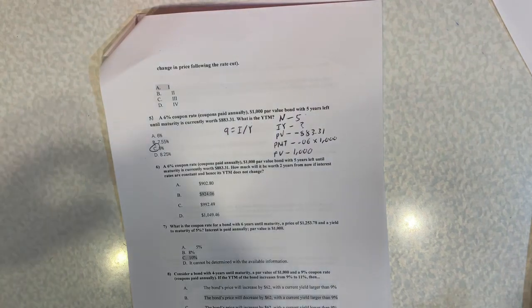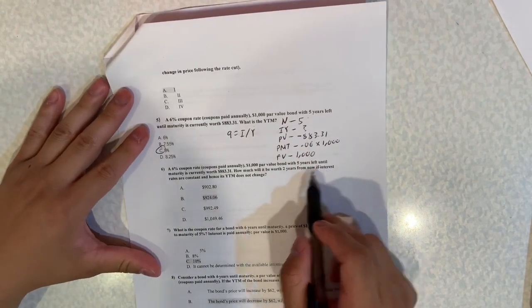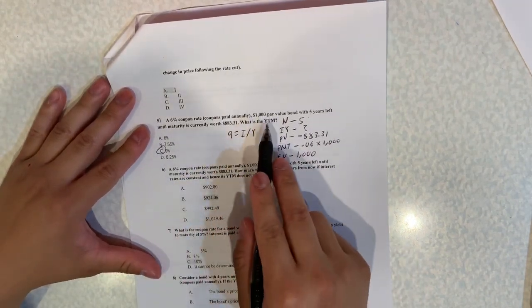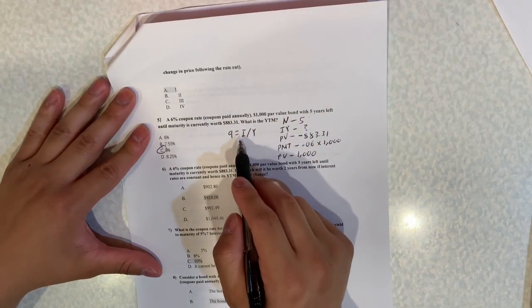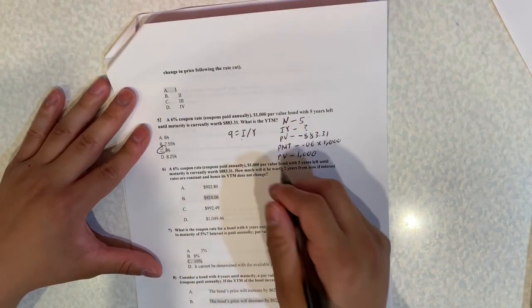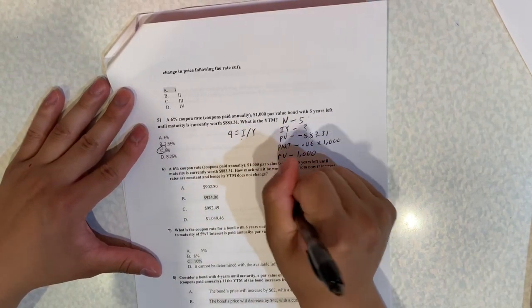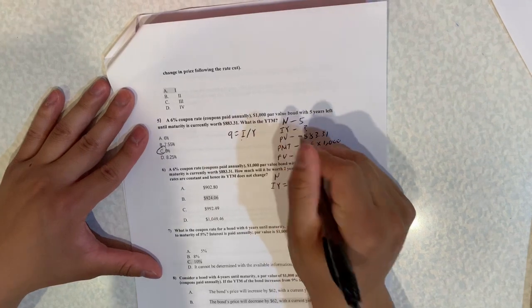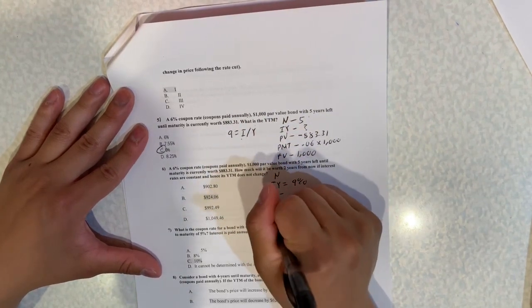Okay, so if this is an interest rate that is constant and it's the same numbers as number 5, we already know that our interest is 9%. So that's very important information. So let's just write that down first, 9%.